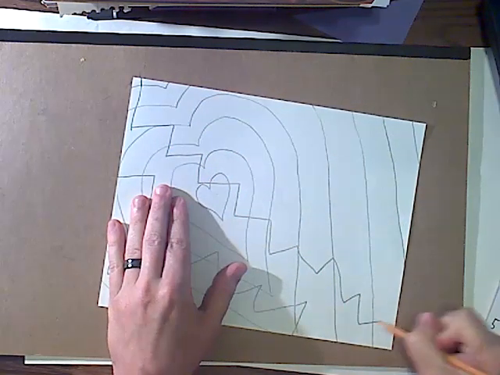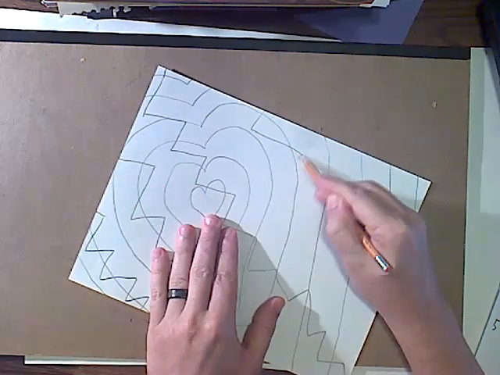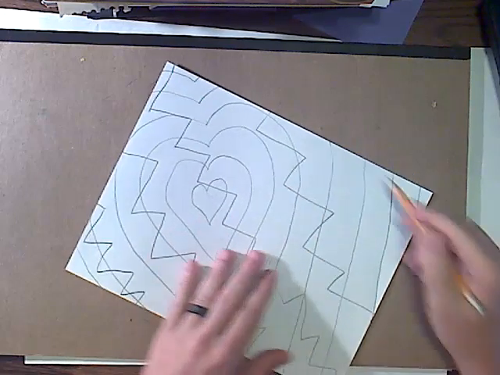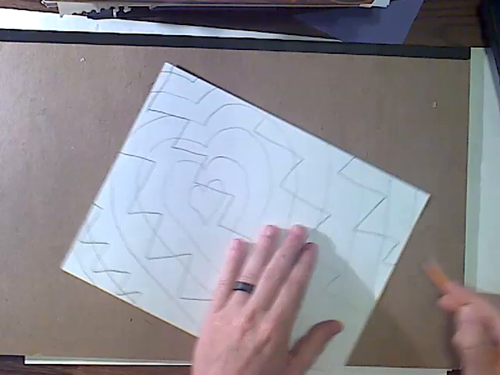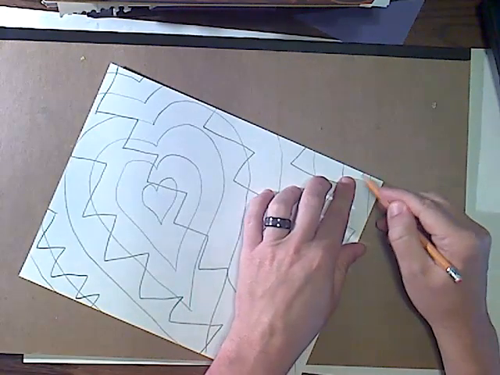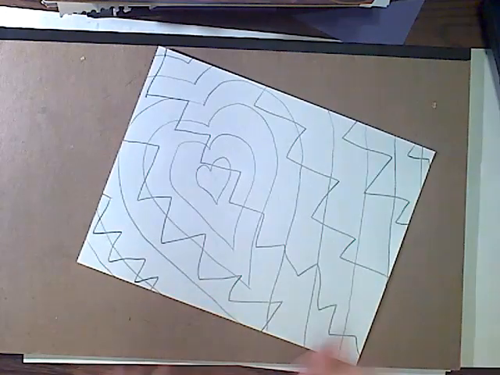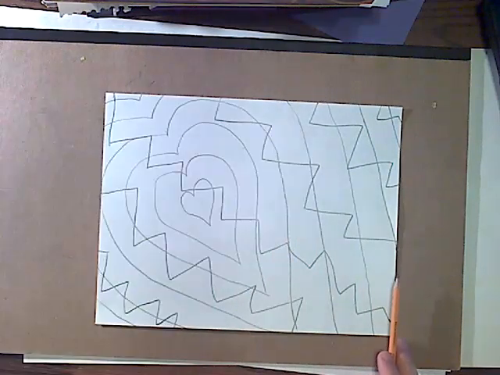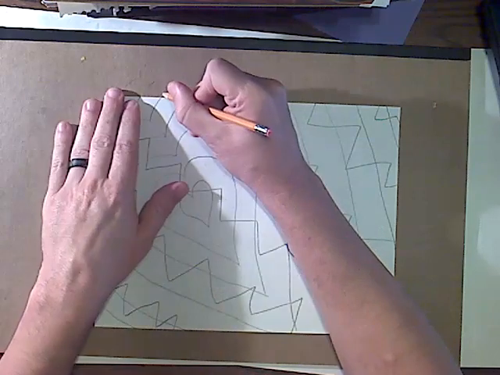All right, my zigzag got a little crazy. All right, so there's 3, 4, 5. I have enough room for possibly a little bit one. So I'm going to do one more here. And I think that's fine. I possibly could put one more right here, but I don't know. Guys, I think my zigzag might be a little too close. I'm going to try for it because I really want to.